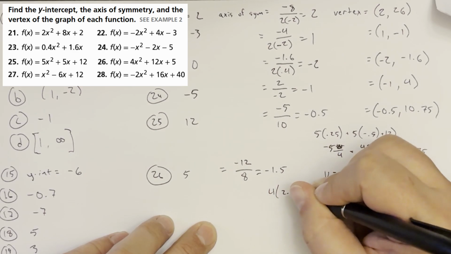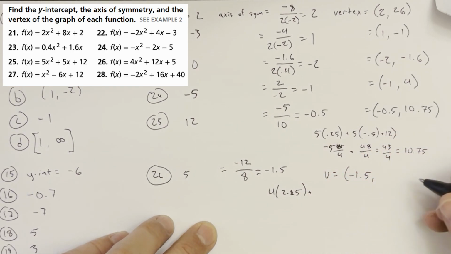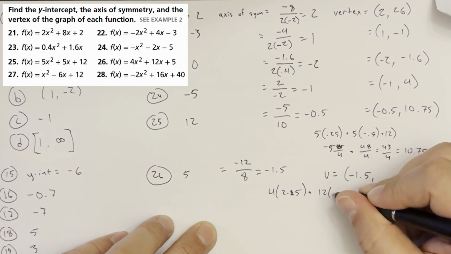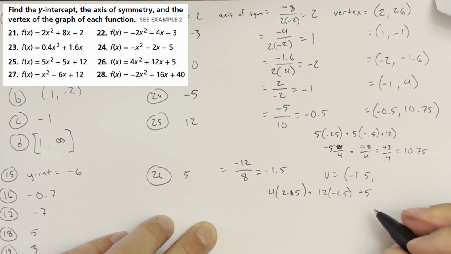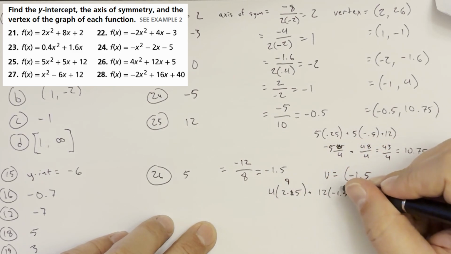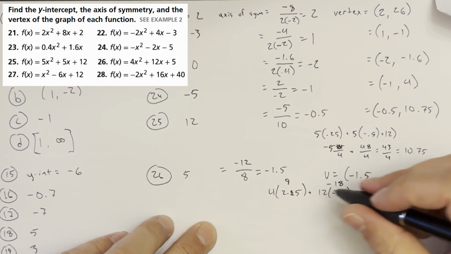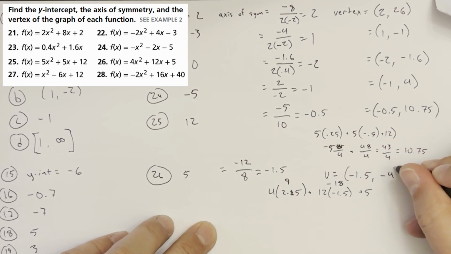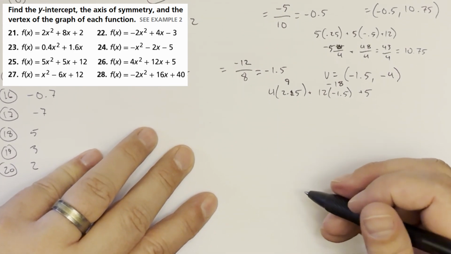Then we have plus 12 times negative 1.5 and plus 5. So this one, 4 times 2 is 8. 4 times 0.25 is 1. Add them together, you get 9. 12 times negative 1.5 is negative 18. Positive 5. So we've got positive 14 and negative 18 is negative 4.